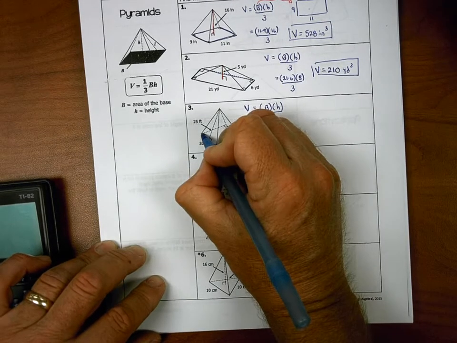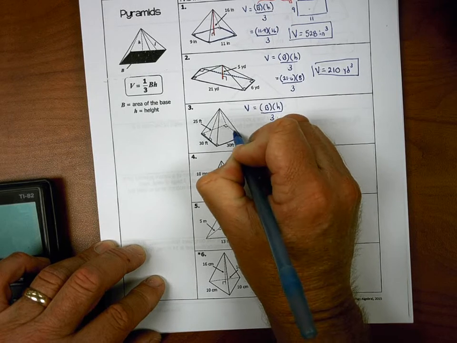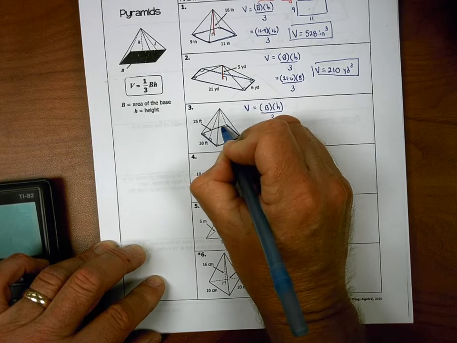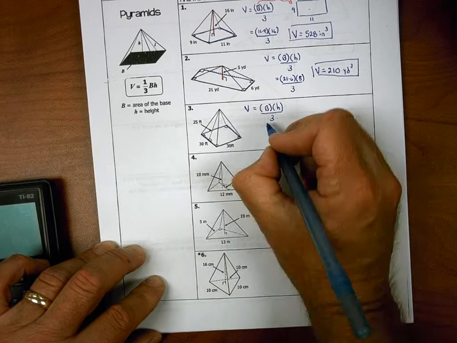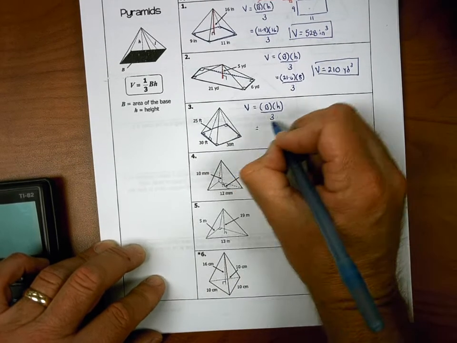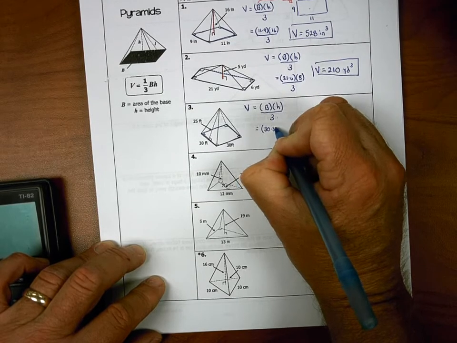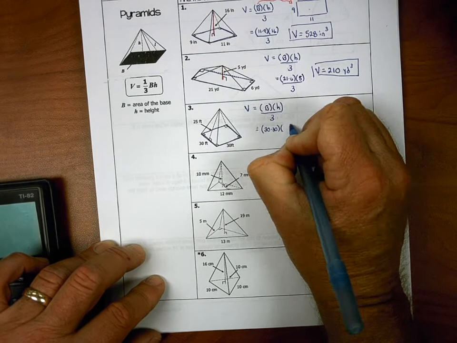Okay, so here's my base right here. You can see that my base is, in this case, a square. So how do you find the area of a square? Well, you multiply side times side, or length times width. That'd be 30 times 30. So to find the area of my base, I'm going to go 30 times 30, and then I'm going to multiply it by the height.